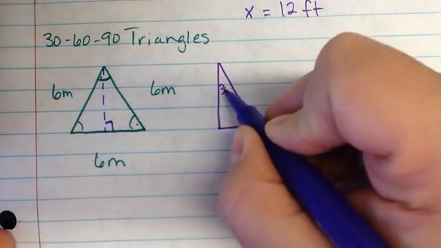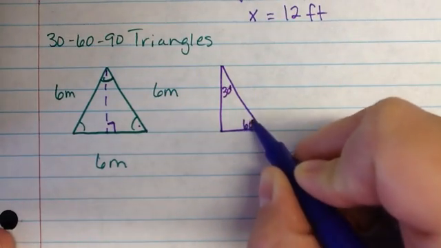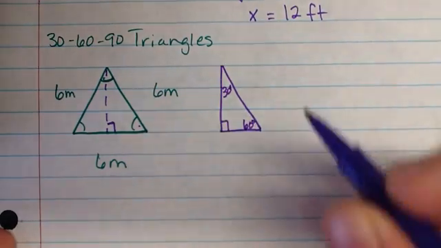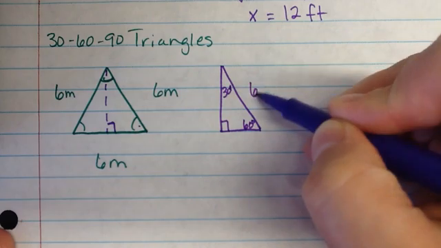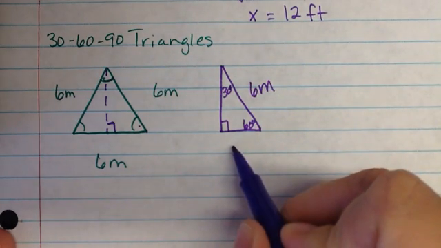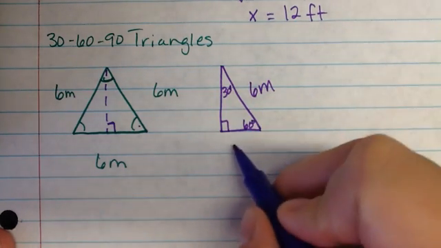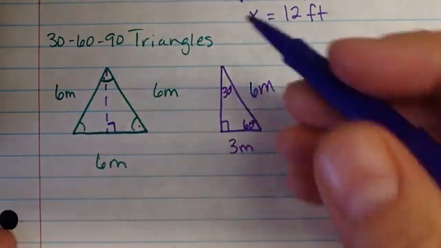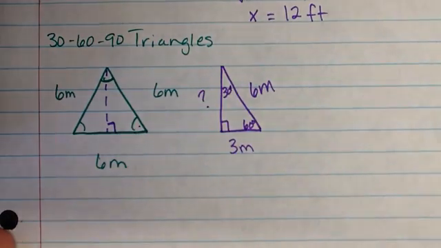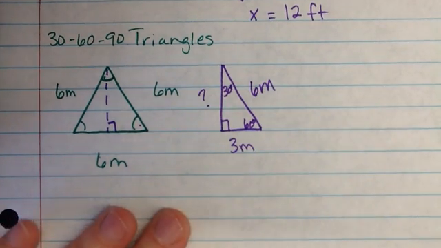So up here we have 30 degrees, 60 degrees, and 90. This side was 6 meters, so the bottom side is now half of an equilateral triangle, which would be 3 meters. And then you should be able to solve for this. But we know, we've worked through this and found that this has a special relationship.